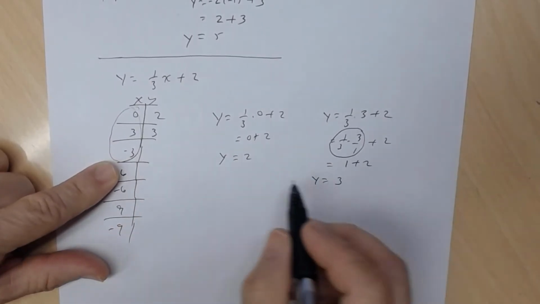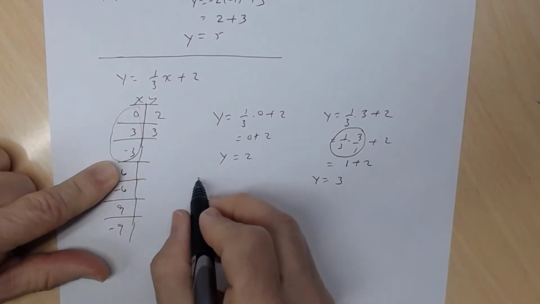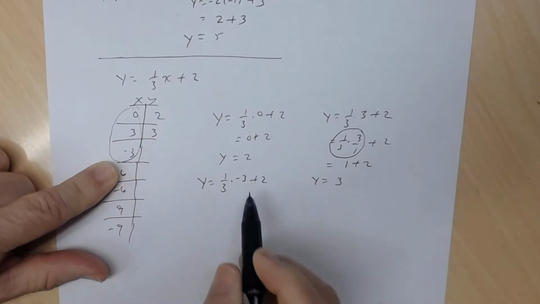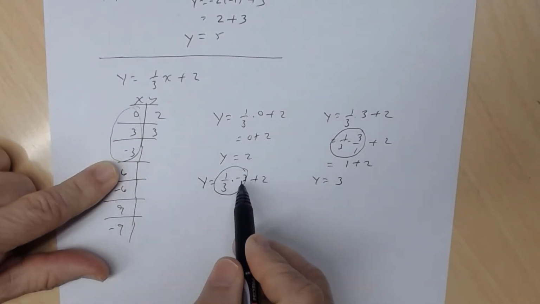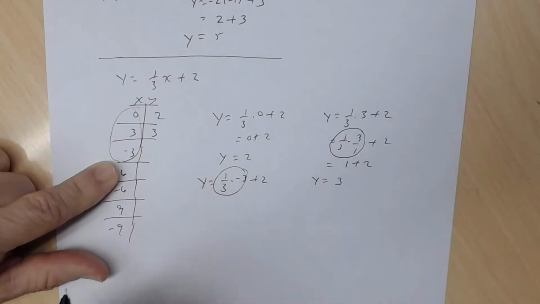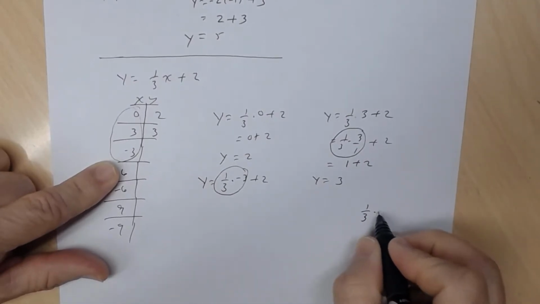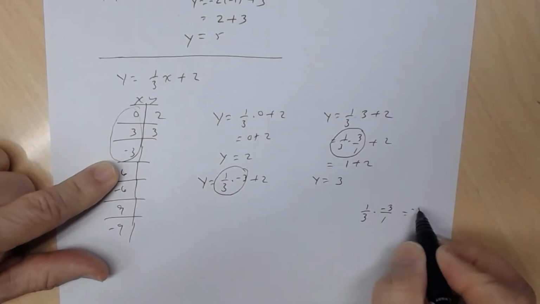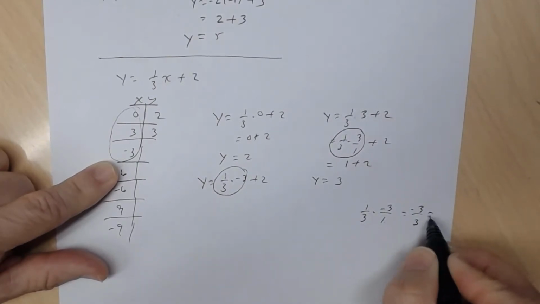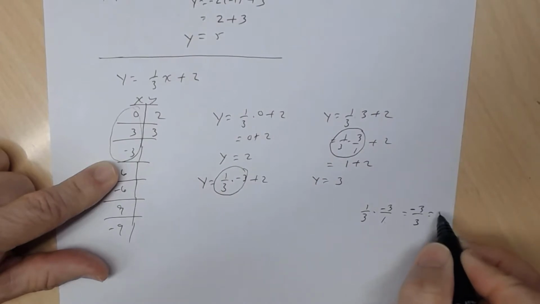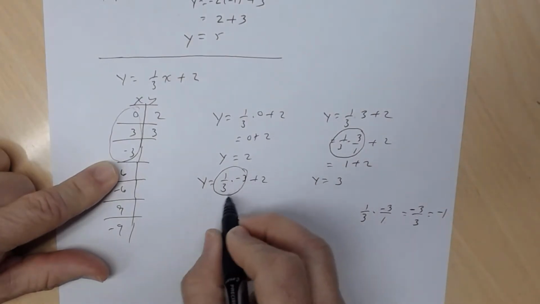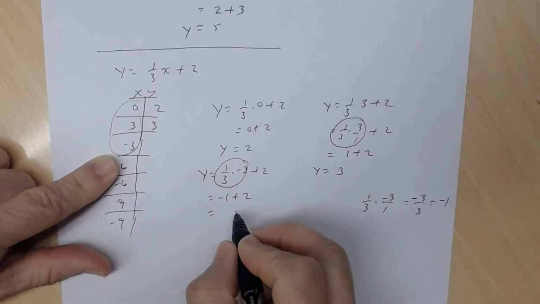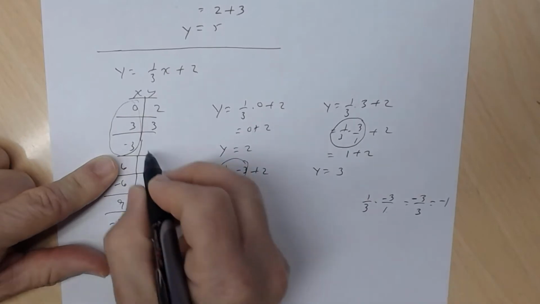If x is negative 3, I get y equals 1/3 times negative 3 plus 2. So we've got to figure out what 1/3 of negative 3 is. So remember, 1/3 times negative 3 is negative 3 over 1. That means 1 times negative 3 is negative 3. 3 times 1 is 3. And negative 3 divided by positive 3 is a negative 1. So that's negative 1 plus 2. And negative 1 plus 2 is a positive 1.